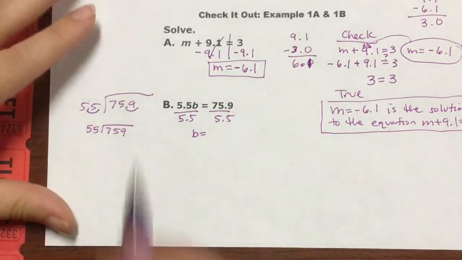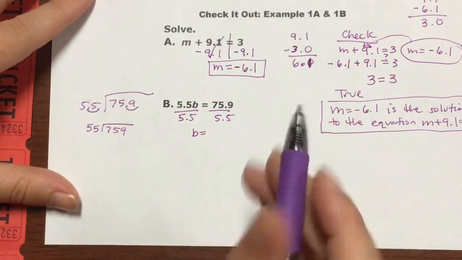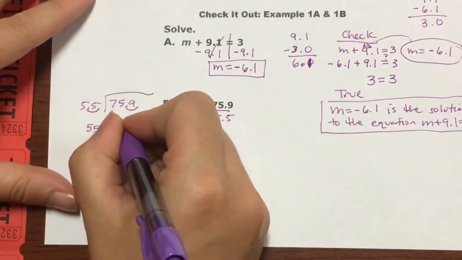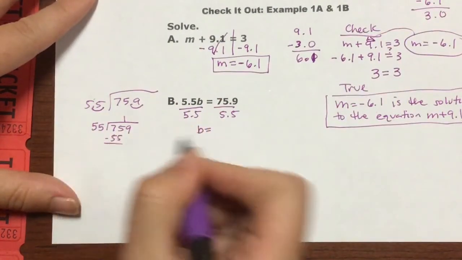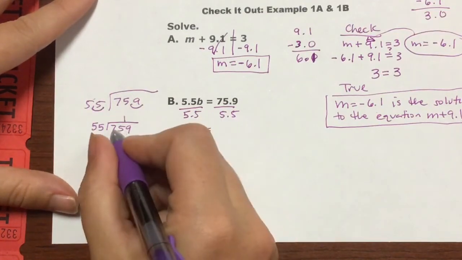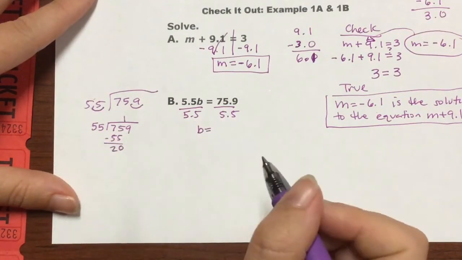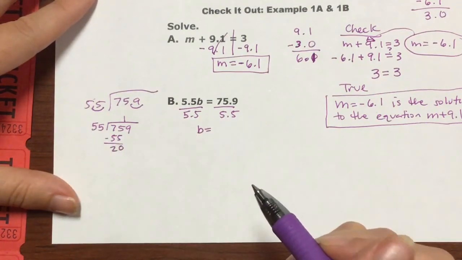Okay, let's do it. 55, does it go into 7? No. 55, does it go into 75? Yes. How many times? I'm going to say 1 time. 1 times 55 is just 55. We're going to do the subtraction here. 5 take away 5 is 0. 7 minus 5 is 2. All right, we did it right because the leftover amount is less than 55.